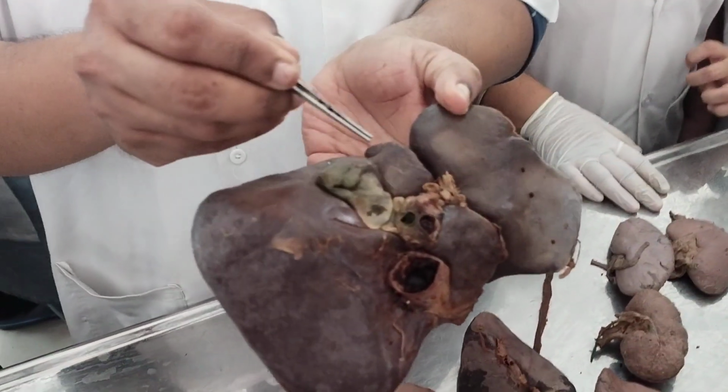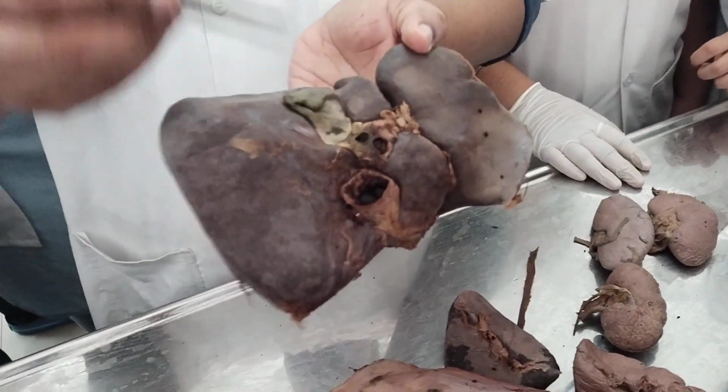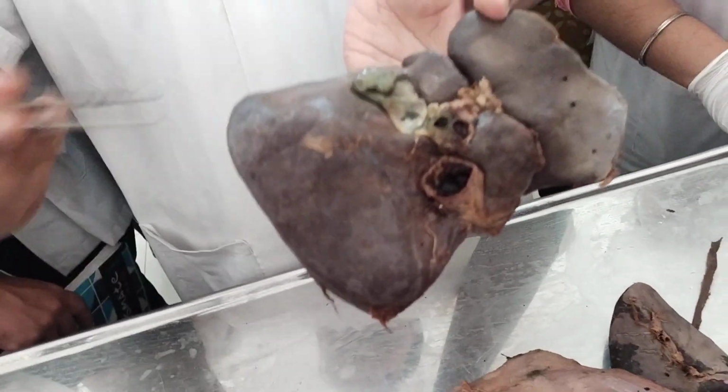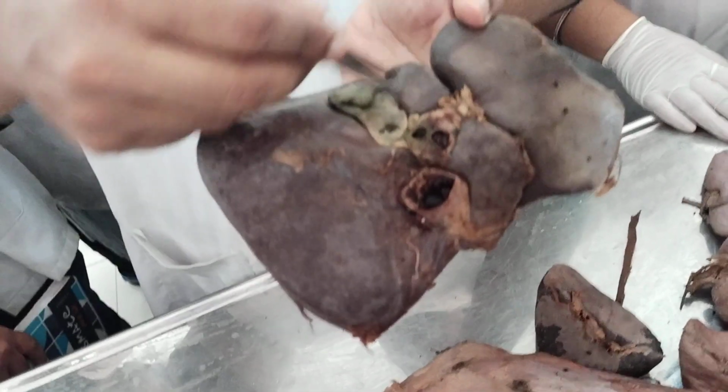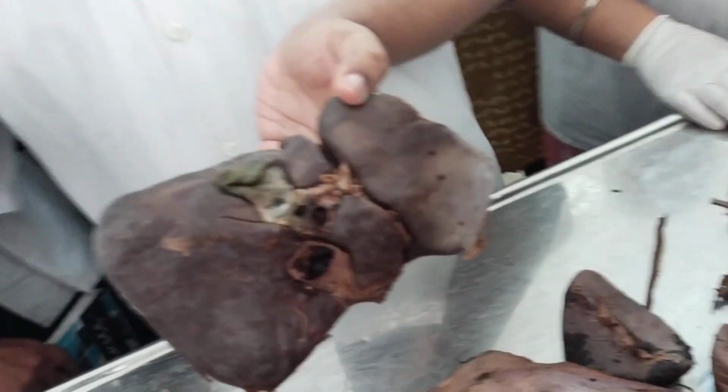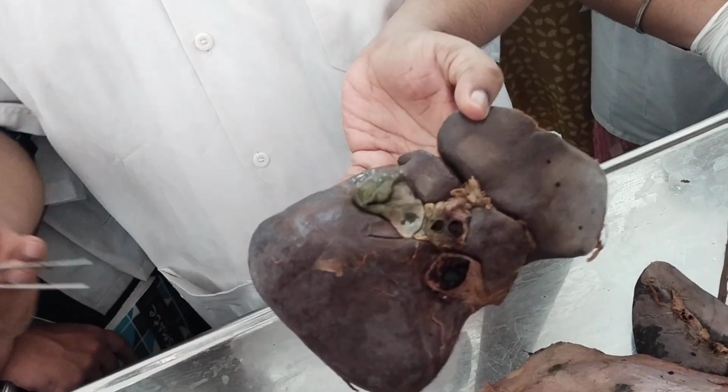Then this is the quadrate lobe. See, quadrate lobe relation wise can be divided in three parts: upper third, middle third, lower third. In the upper third there is omentum. In the middle third there will be the pyloric part of stomach and first part of duodenum. In the lower third there will be transverse colon.